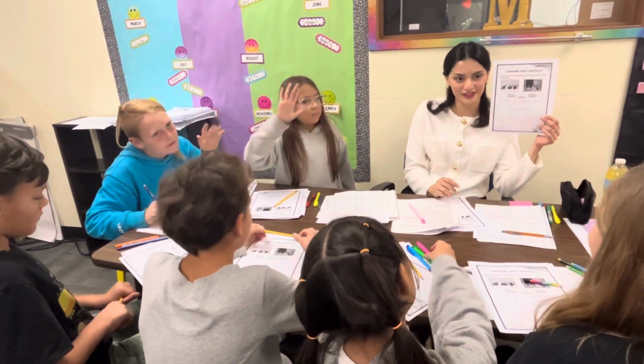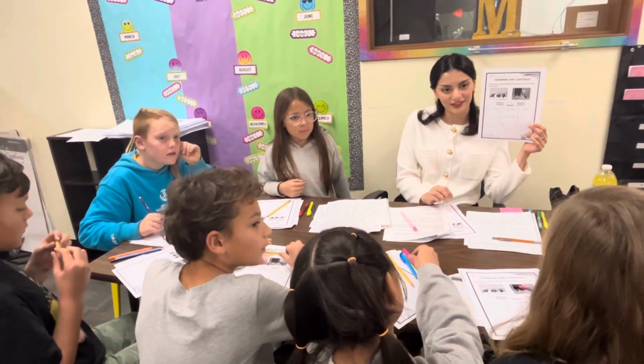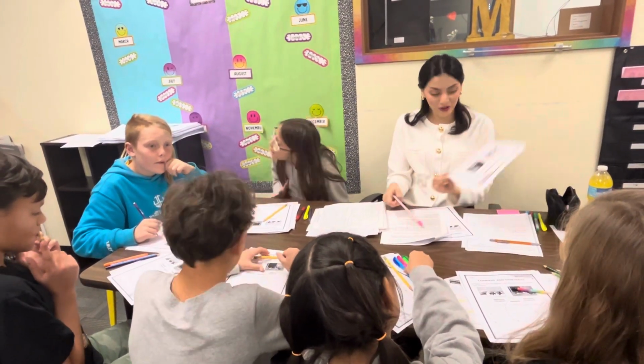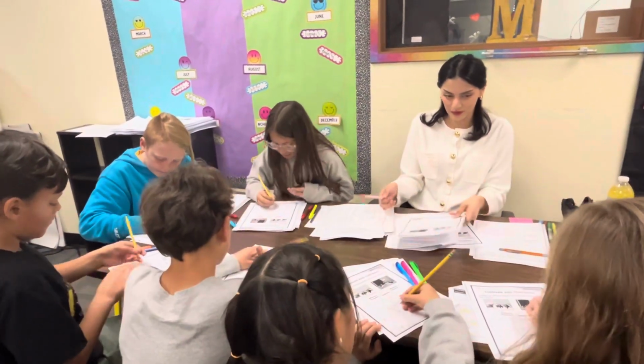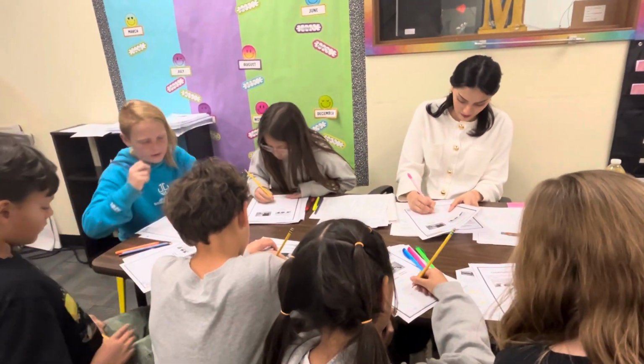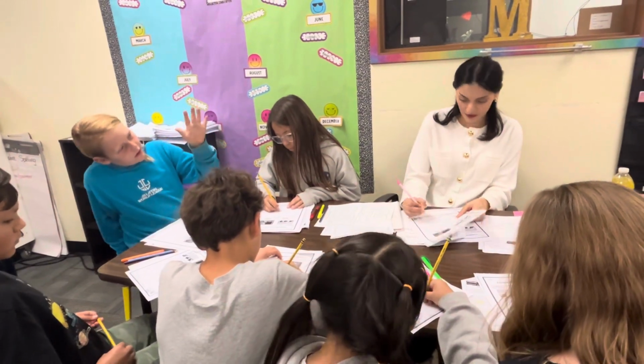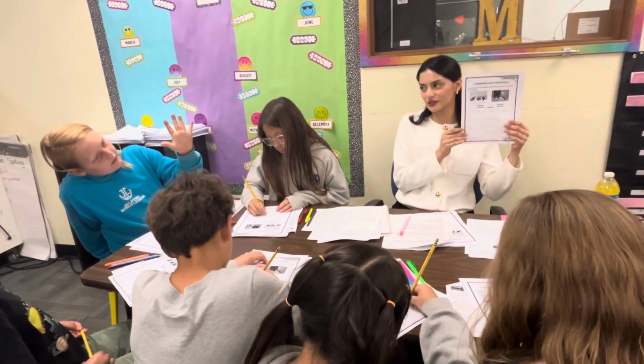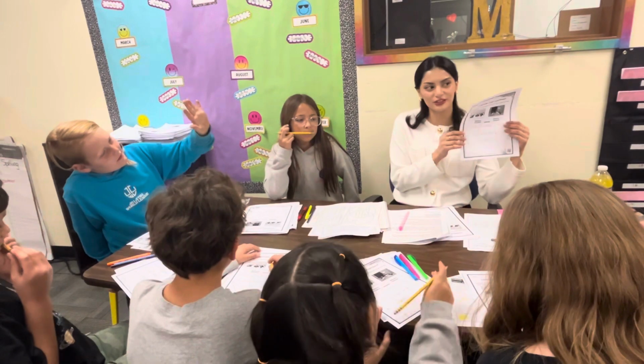Lorelai, similarity or difference? They're both birds. That's a good one. Okay, so where does that one go? In the middle, right? So we can write birds in the middle. Okay, no more similarities. We did all of them. Does anybody have a difference?